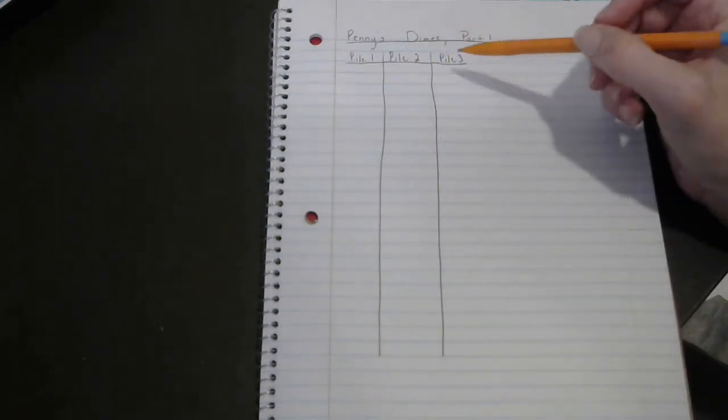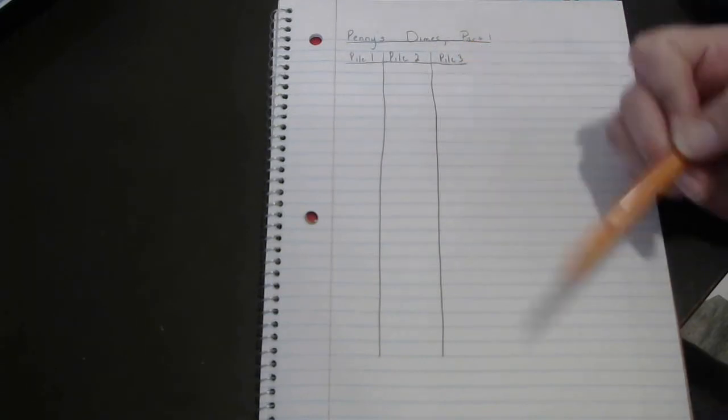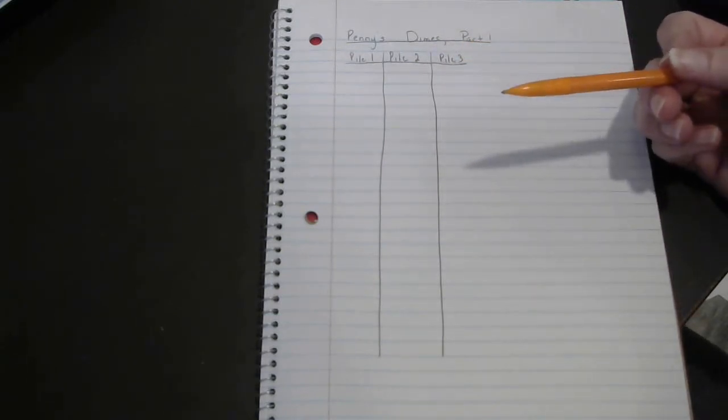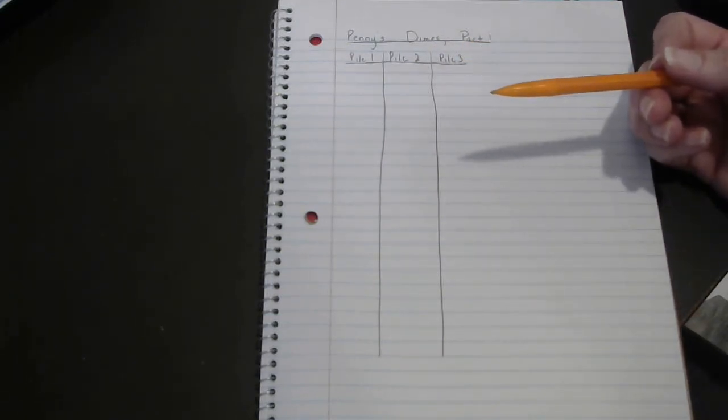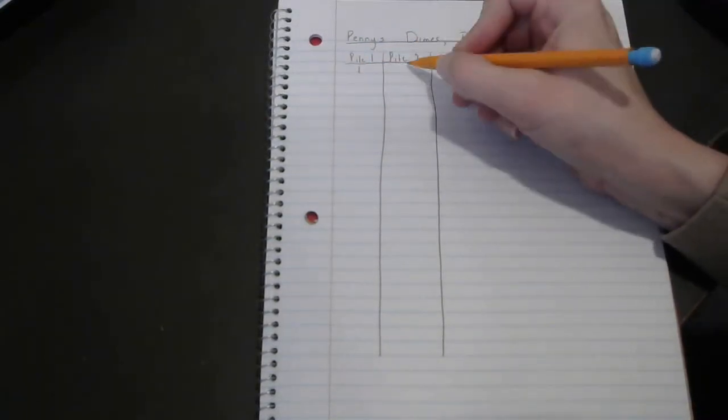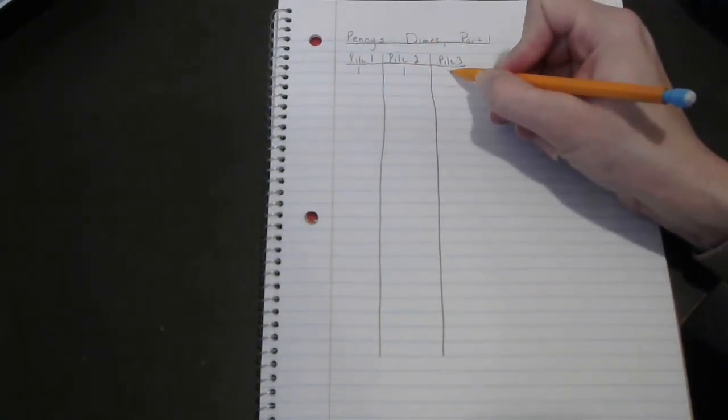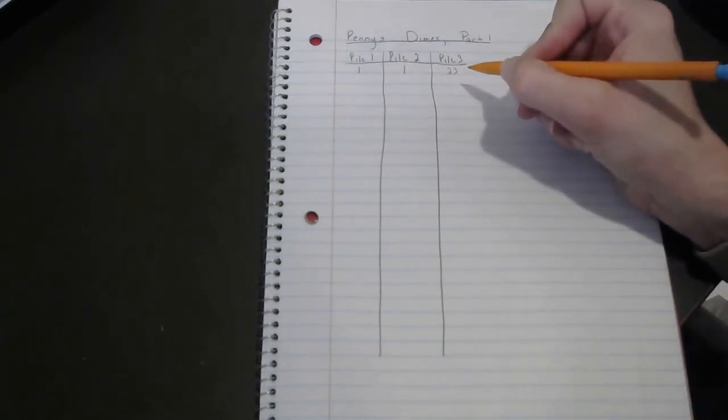Okay, so we're going to just label a table. Again, pile 1, pile 2, pile 3. We're going to use that idea of freezing to help us keep a systematic list. So honing in on the idea of odd numbers. So she has these 25 dimes. We could put 1 in pile 1, 1 in pile 2, 23 in pile 3.